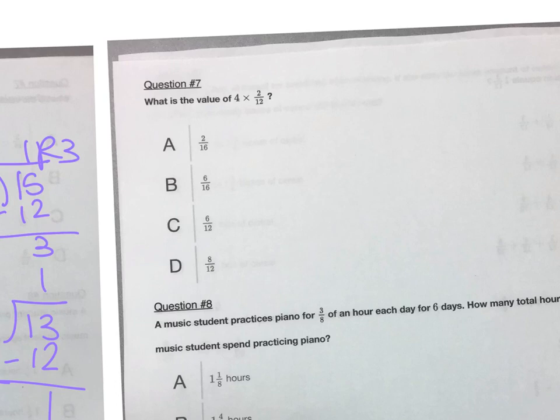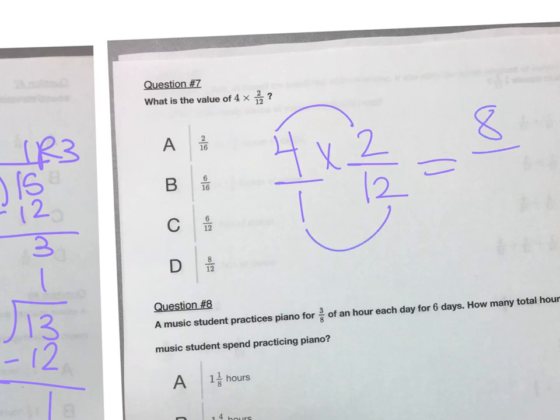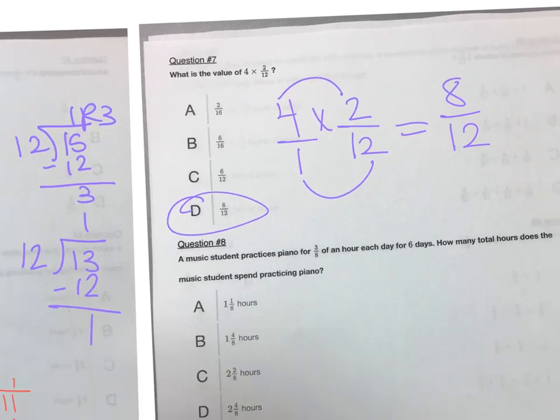Question 7. We're multiplying now. When I multiply a whole number by a fraction, the first thing I do is put that whole number over 1. Then I multiply my numerators. Then I multiply my denominators. Choice D.